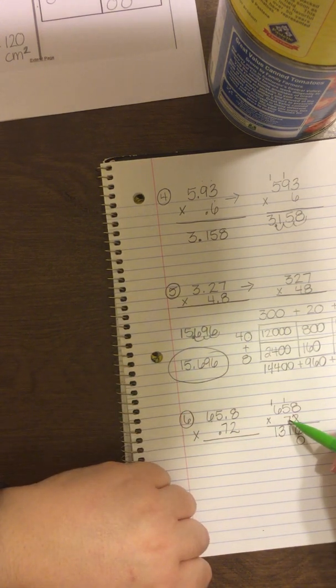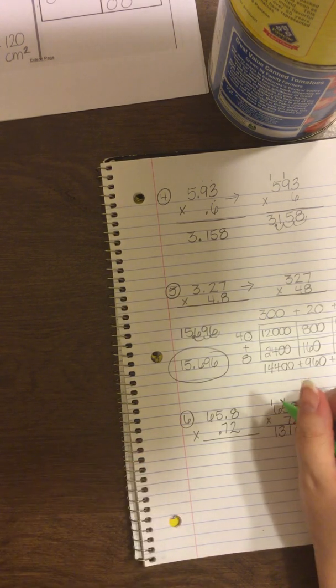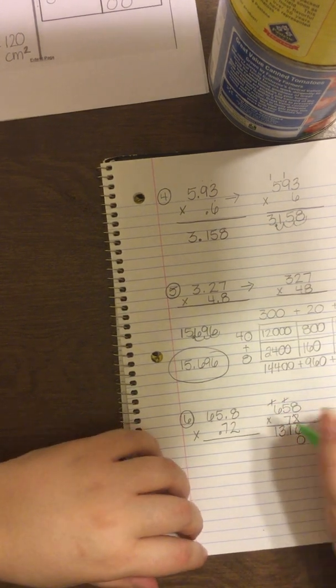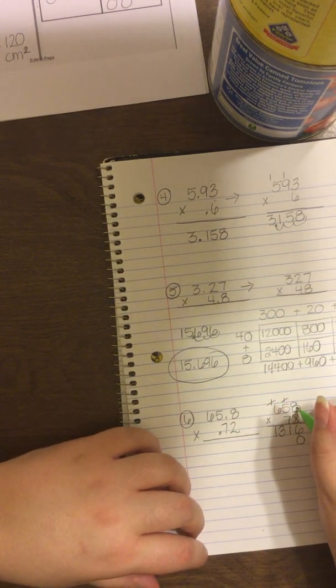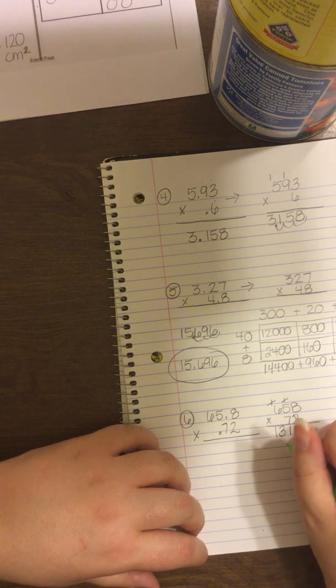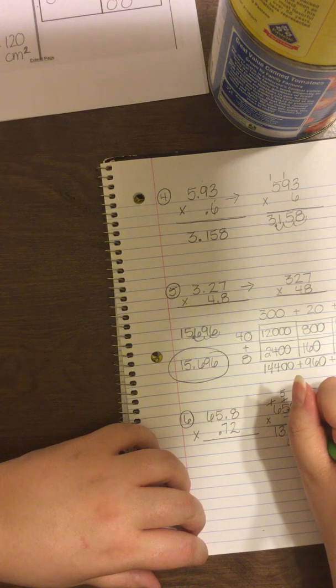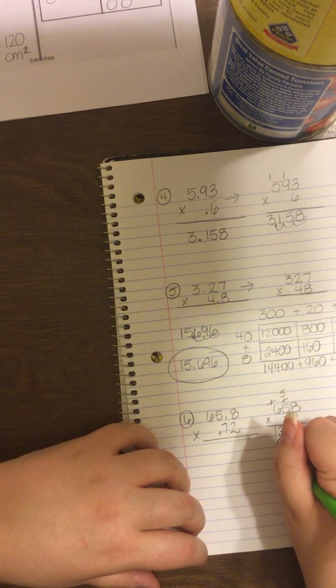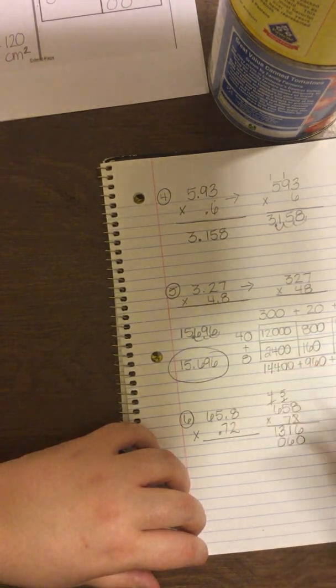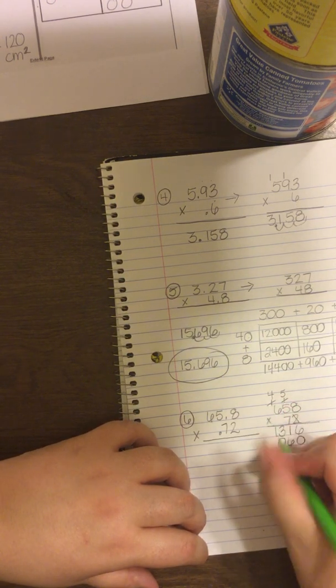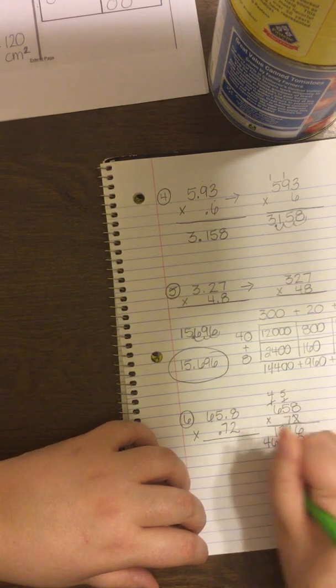Okay, so now I'm done multiplying by 2, so I'm going to drop down to 0 because now I'm multiplying by the tens place. And so anything that I multiply by the tens place has to end in a 0. All right, so I'm going to cross out these numbers here because I don't need them anymore, and I'm going to multiply it by 7. 7 times 8 is 56. Regroup the 5. 7 times 5 is 35, plus 5 is 40. Regroup the 4. 7 times 6 is 42, plus 4 is 46.